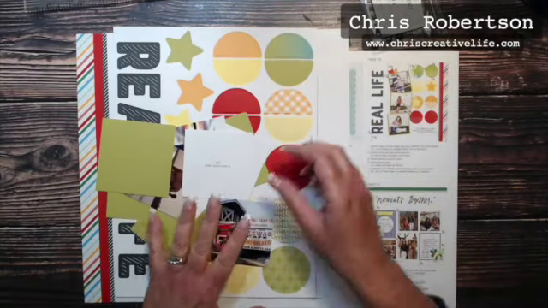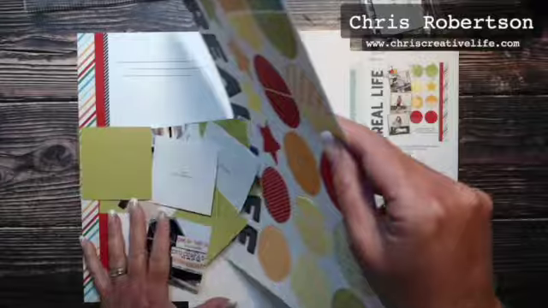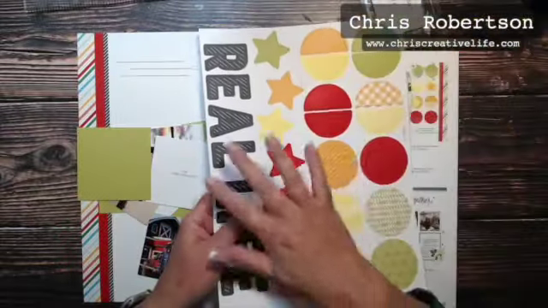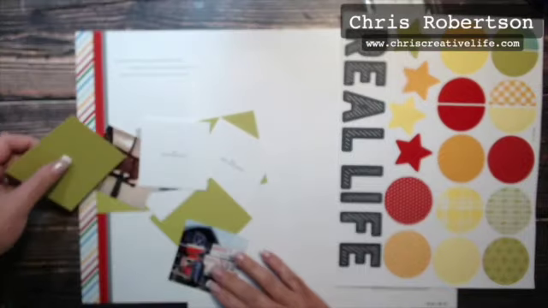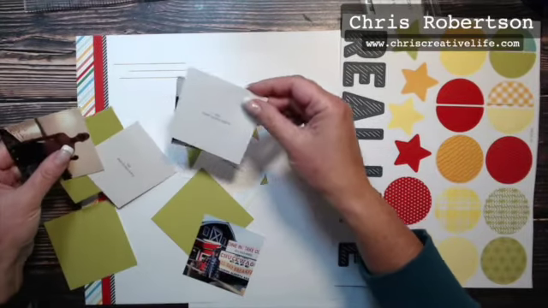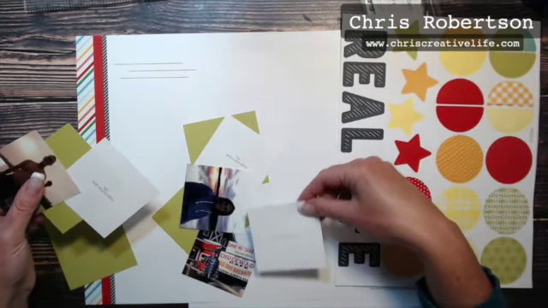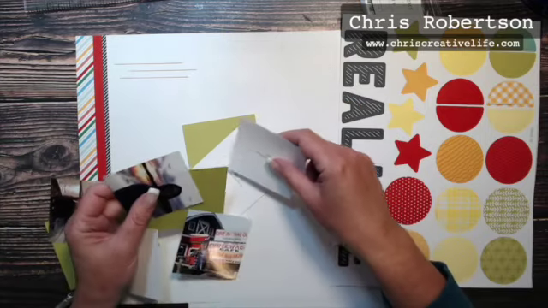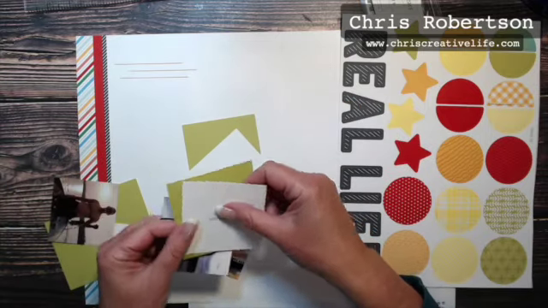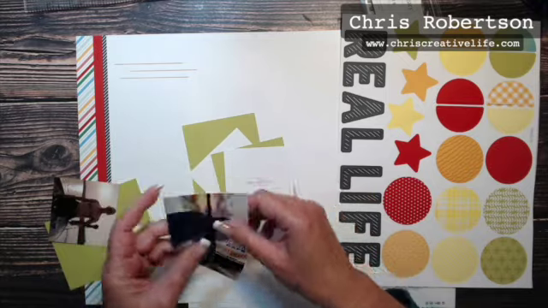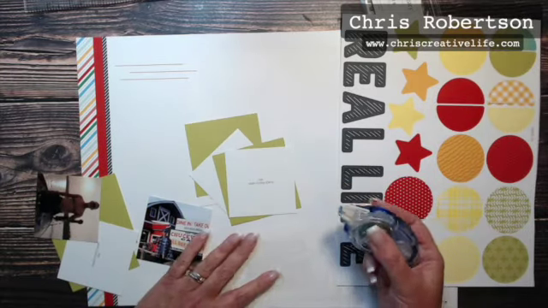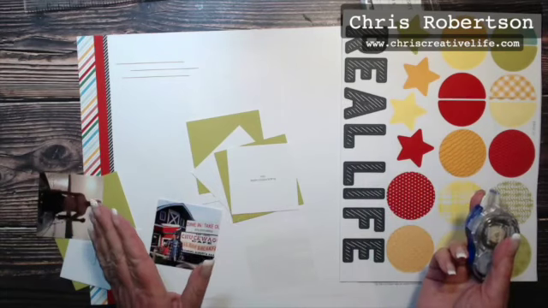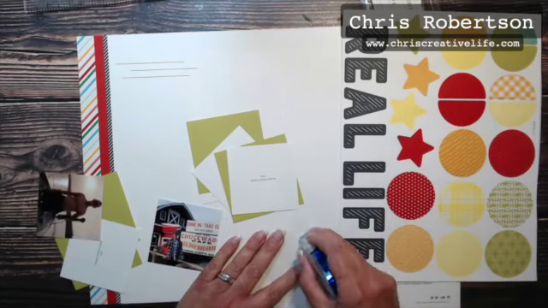So this is a 3 photograph layout. Before I punch all these pieces out, I'm going to add my photos to the mats. So I have the avocado mat and then the place photo here mat, and I'm going to add my photographs on here. And the title for this page is Real Life.